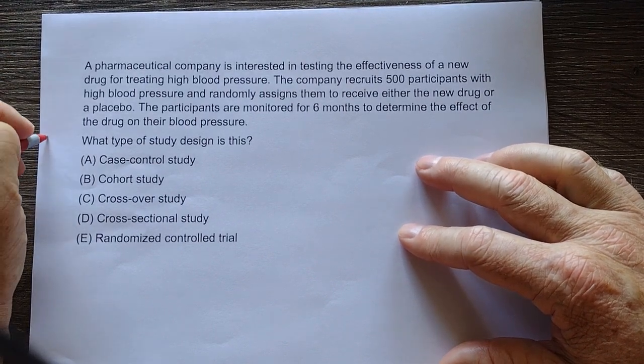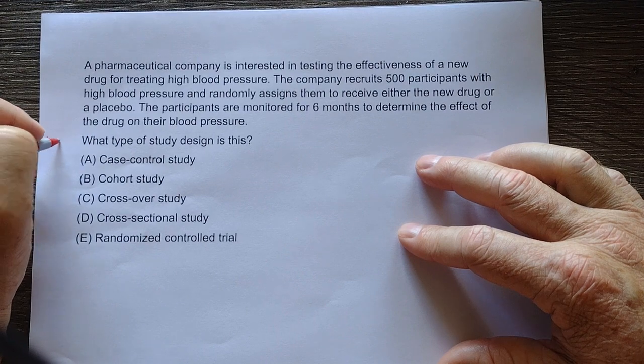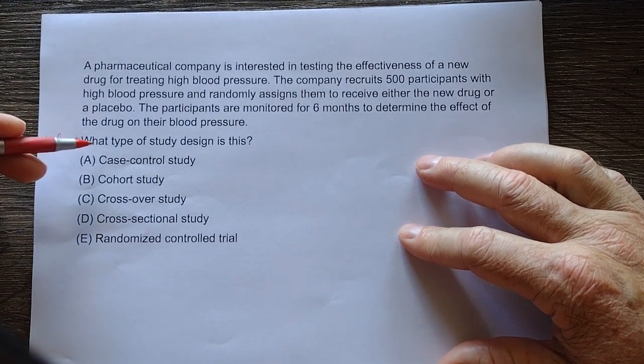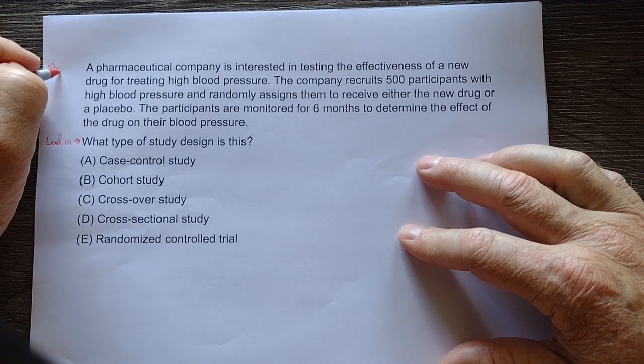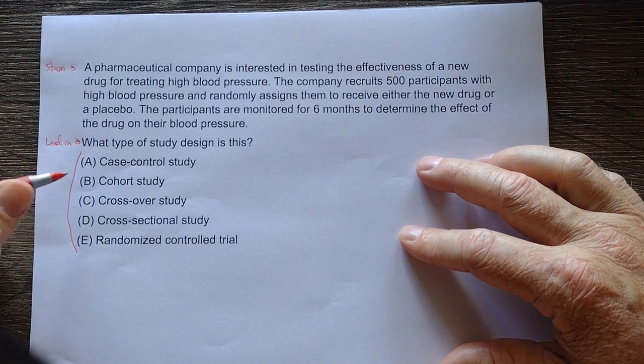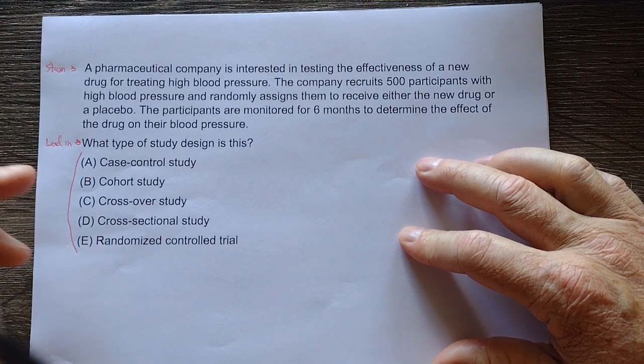So let's dive in. What about the lead-in? Can I answer that question just by the lead-in? The answer is no, so I'm going to have to go up to the question stem. Looking at the question answer options, these are all different kinds of studies.